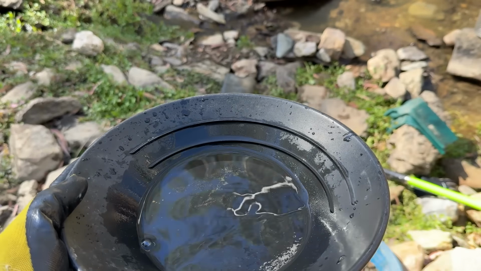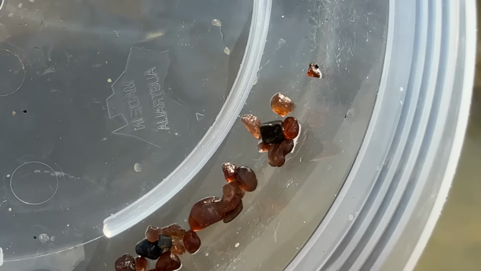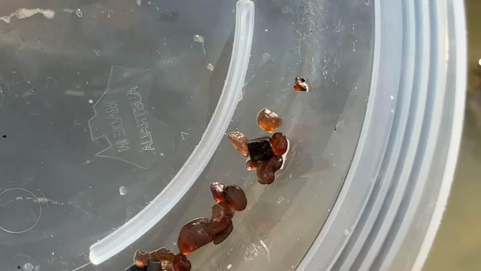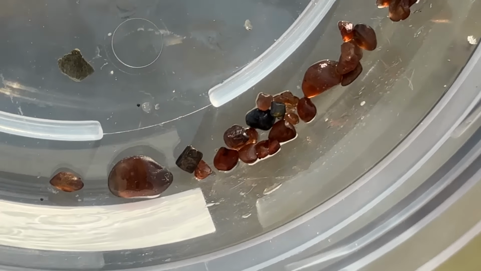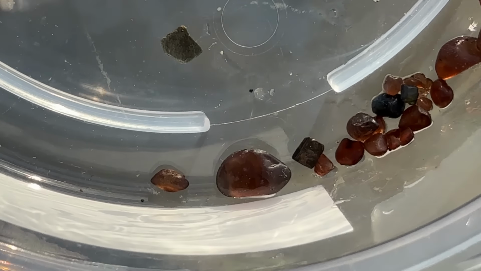So just to show during the demonstration that I did here, this is the gold that was collected. And here's the gem take: two sapphire, a devil's dice, and lots of zircon, with quite a nice sized one next to a devil's dice there.